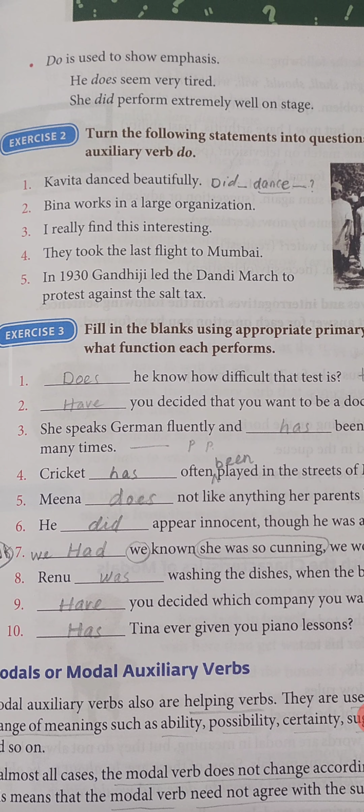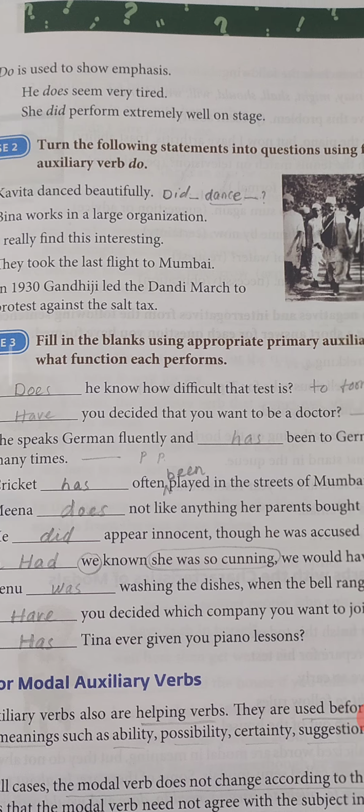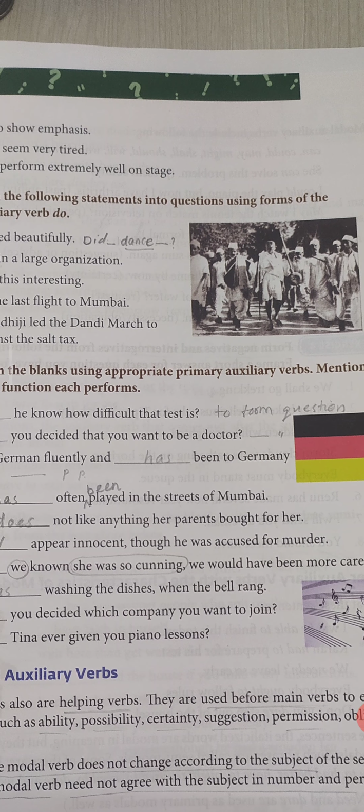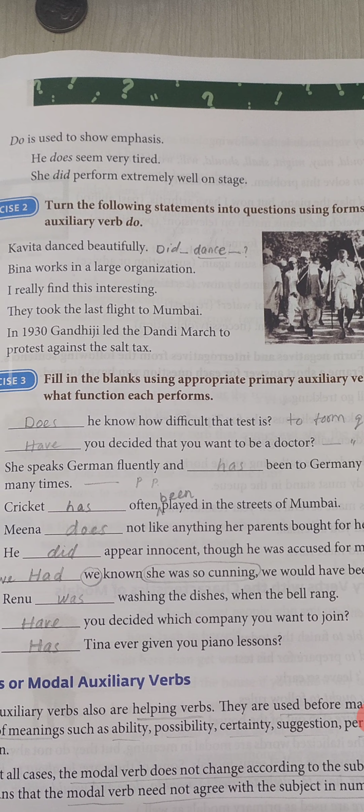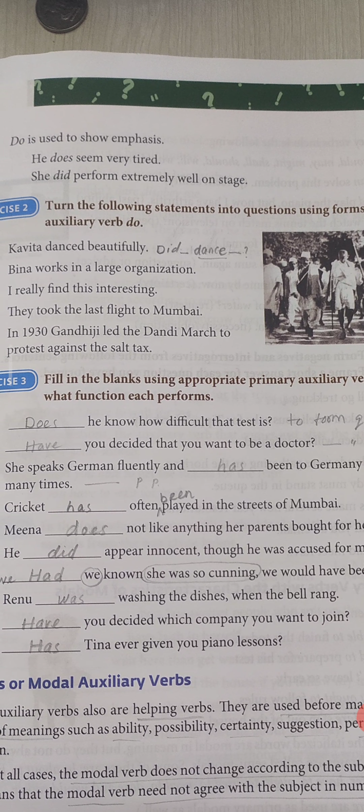Exercise number 3. Again, fill in the blanks using appropriate primary auxiliary verbs. Mention what function each performs. Two things: filling the blanks with the appropriate auxiliary verbs, and mentioning what function each performs, whether it is a question, whether it is a statement, or whatever it is. You see how these things are used.